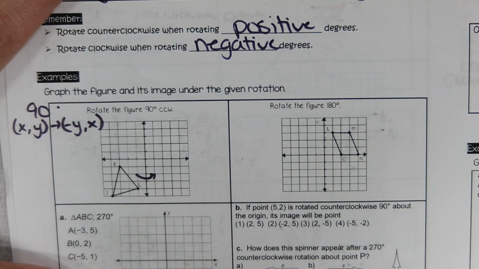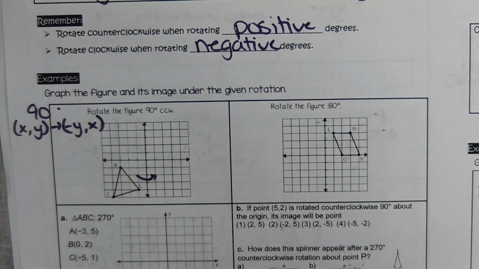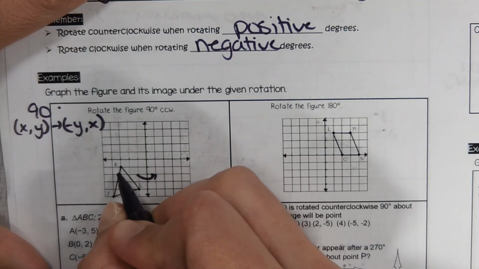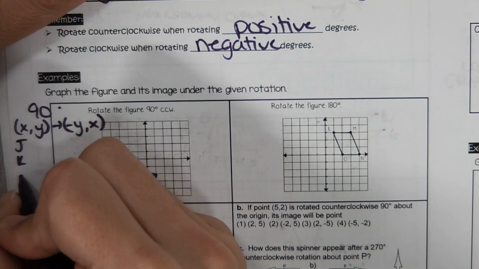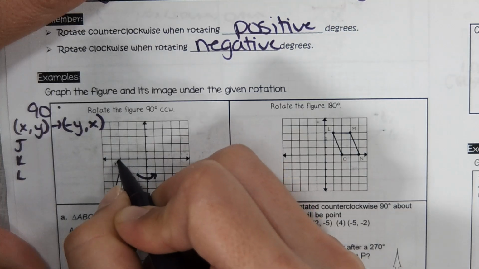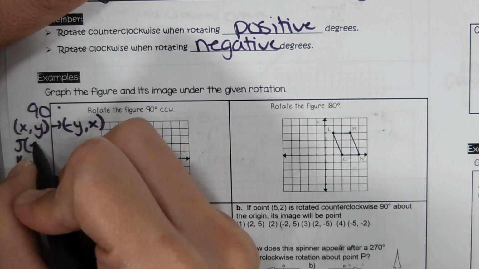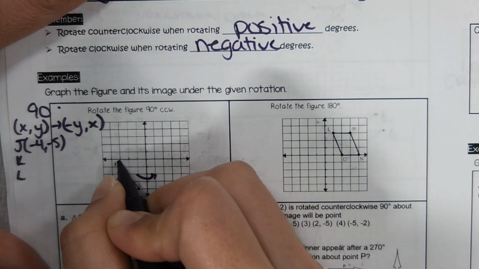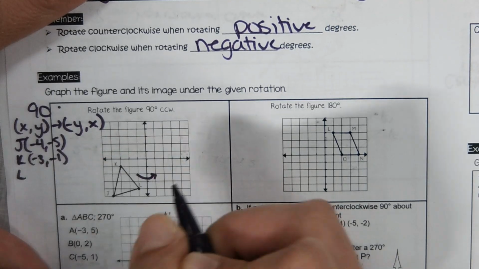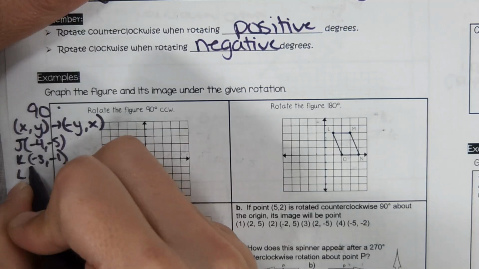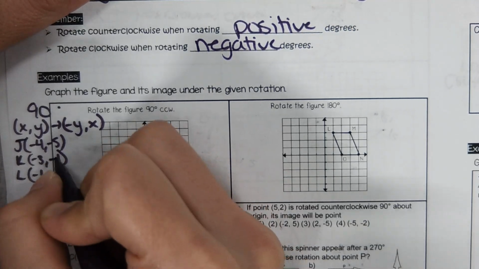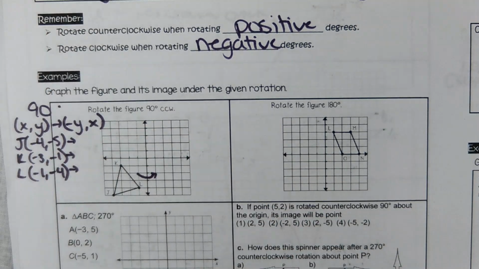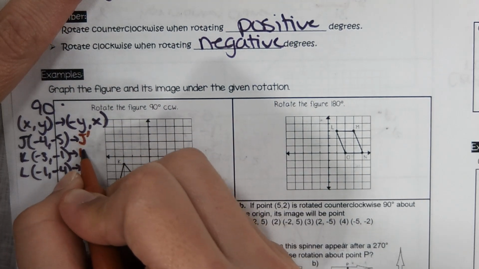Just take your time with it. Your brain has to kind of sort it all out. Anyways, okay, so I'm going to take the original points J, K, and L here. J is at (1, 2), K is at (-3, -1), and L is at (-1, -4). And then I'll use the coordinate rules to find J prime, K prime, and L prime.